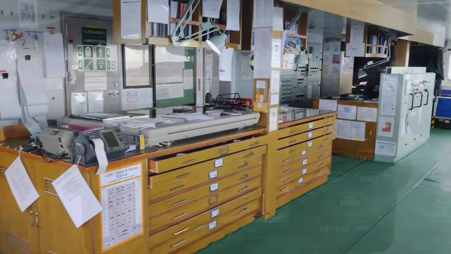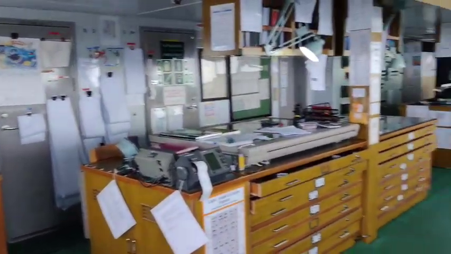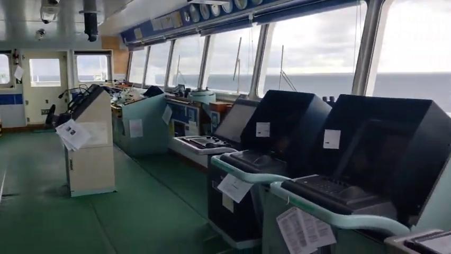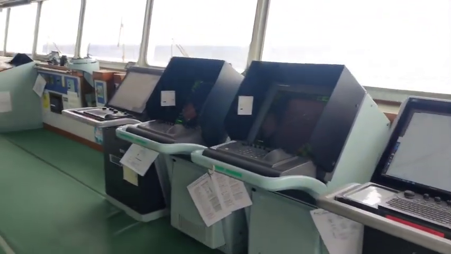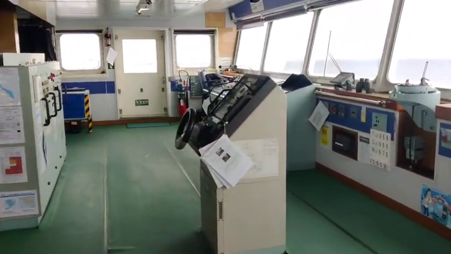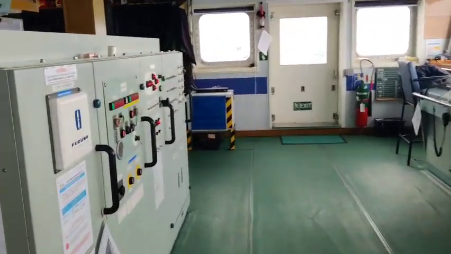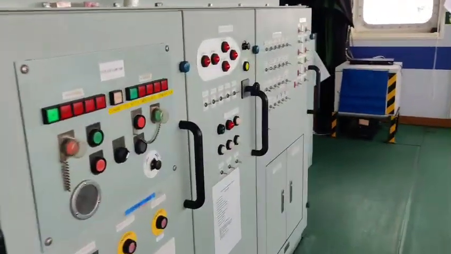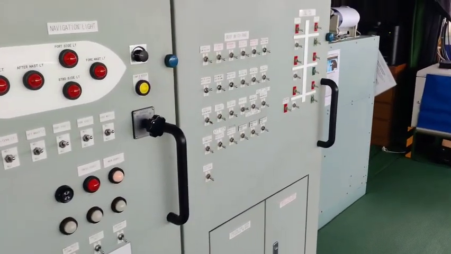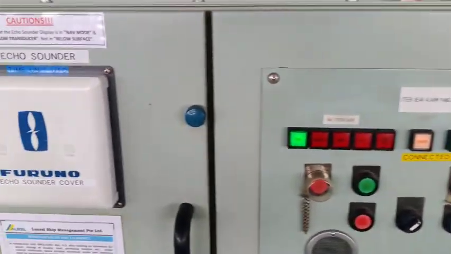This is the overview of the navigation bridge, how it looks. From here the whole ship is controlled. So this is the controlling power of the navigation bridge. From here we can control the ship, the gyro, and all the panels. The switch lights are listed here; these are the panels from which we can switch the lights on and off. There are steering gear panels, and this one is the echo sounder.